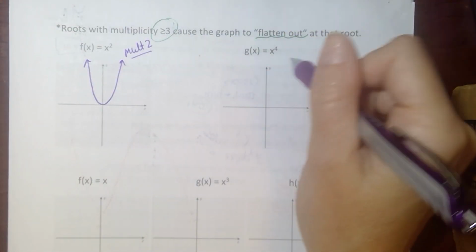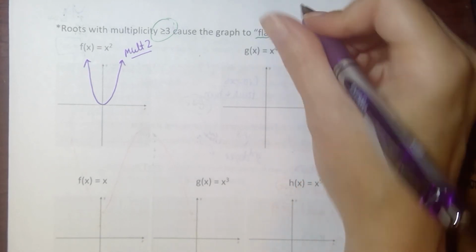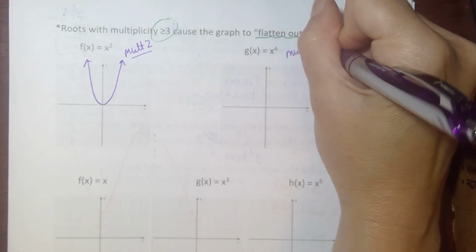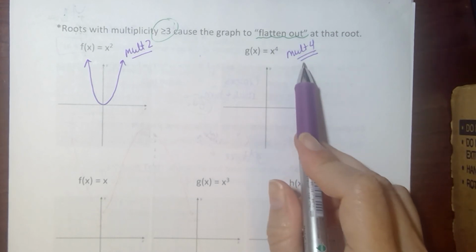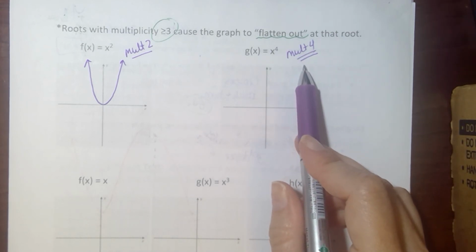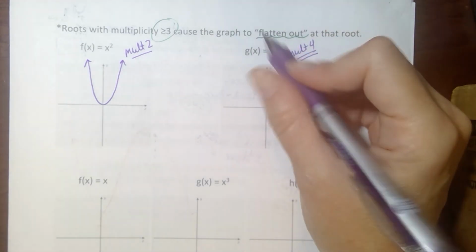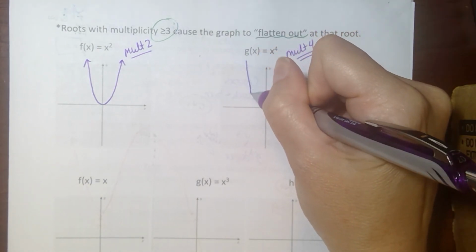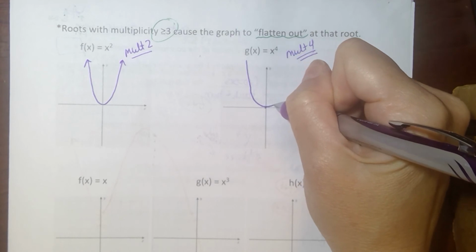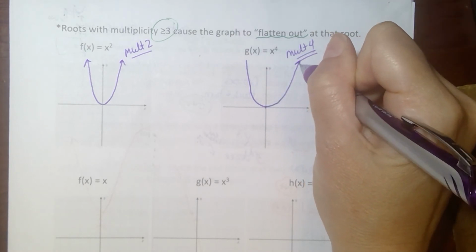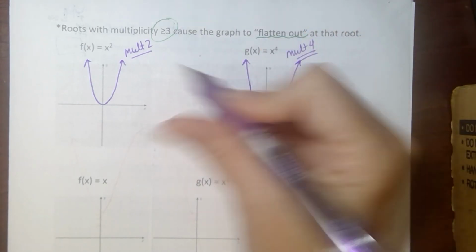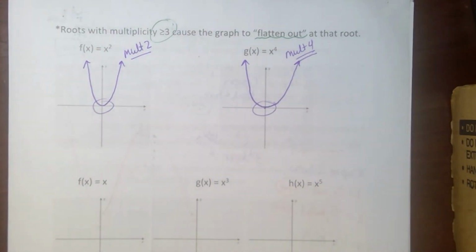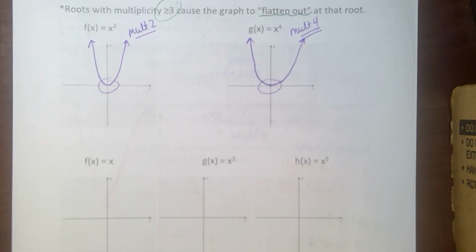Well, what about g of x, where we have x to the 4th? This is still even multiplicity, but now it's multiplicity 4. This is going to look a lot like our quadratic function, except when it comes down to touch and turn, it really flattens out. It doesn't get exactly flat, but it gets flatter and wider. So the difference is what happens when it comes in to approach the x-axis.